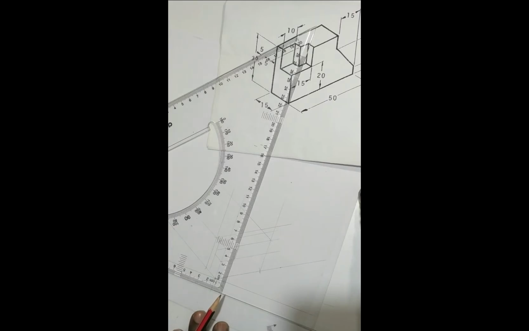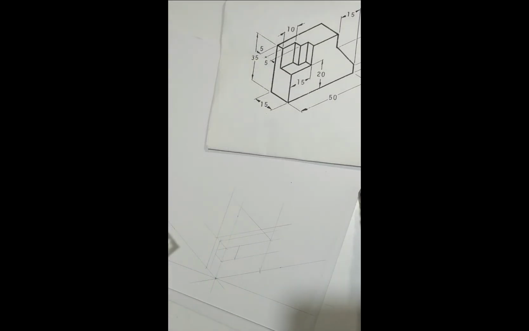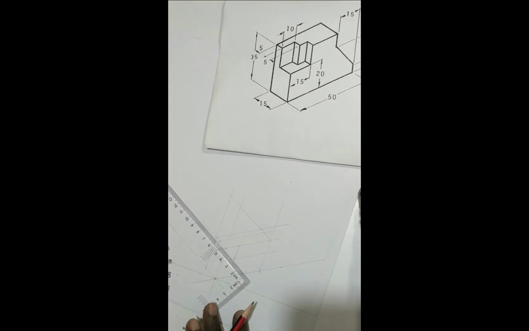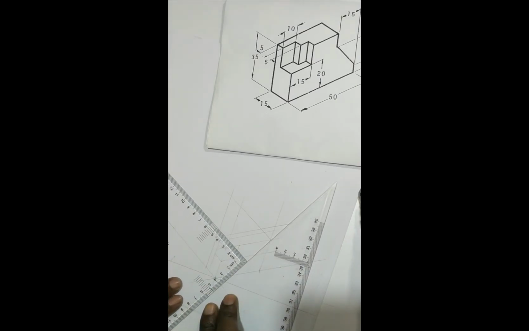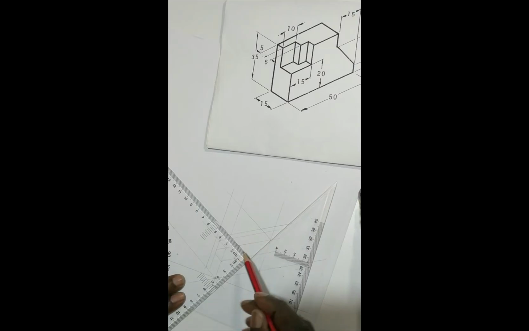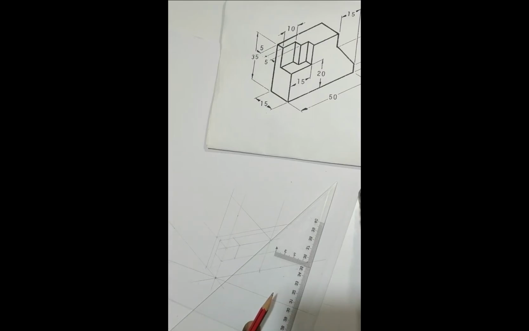Goes up to the top. Then from that point we're going to draw another line parallel to this. So we have it.